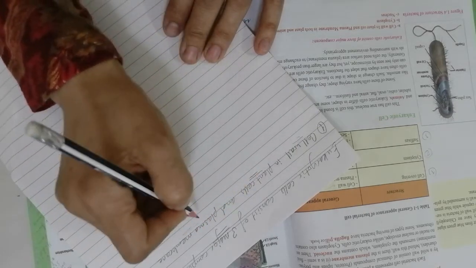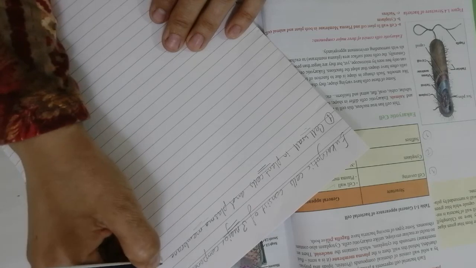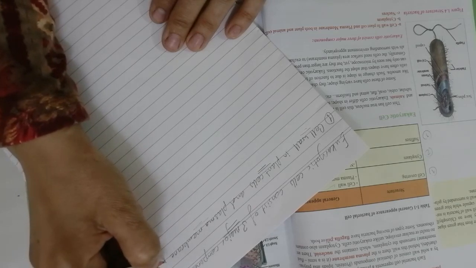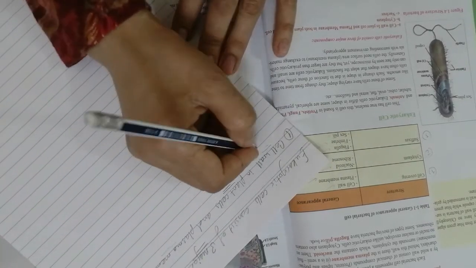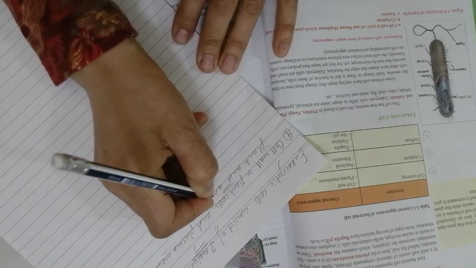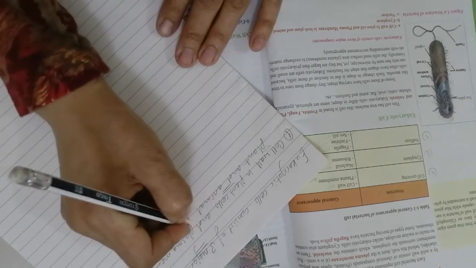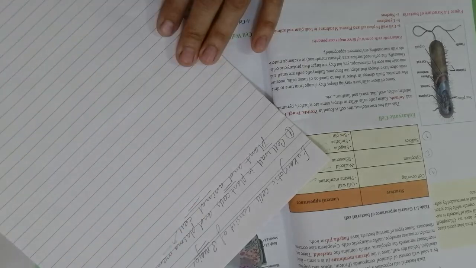These two components are found in plant cells, while in animal cells we can find only the plasma membrane.